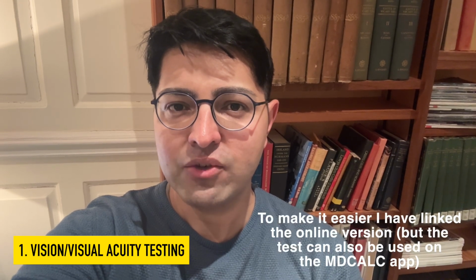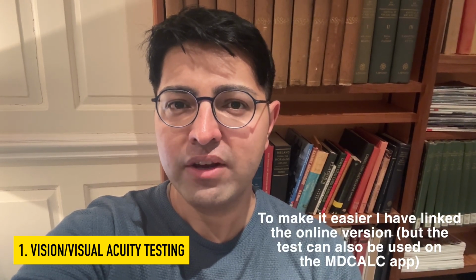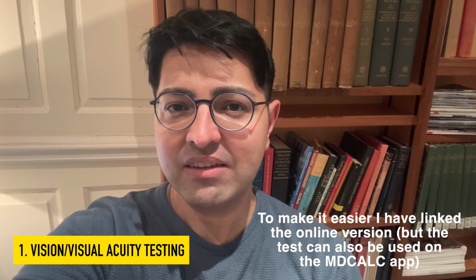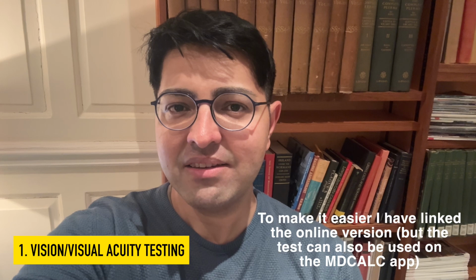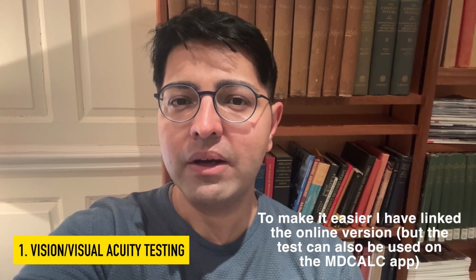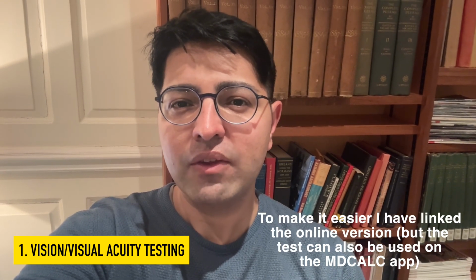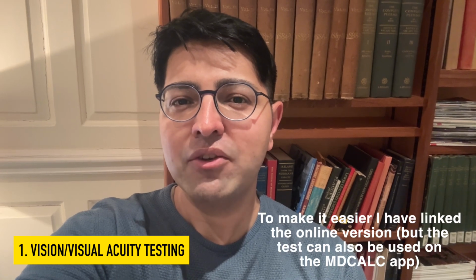In the description below, I've also linked an app called MD Calc, for which I have no financial disclosure and no personal interest in. However, such apps exist, and this particular app will allow you to measure your vision at a set distance, and it will give you the number associated with that level of vision. So therefore, it's easier and you have to do less work. The key thing to remember is to check each eye individually and then both eyes together. That will give you the best overall picture of the level of your visual acuity or vision.